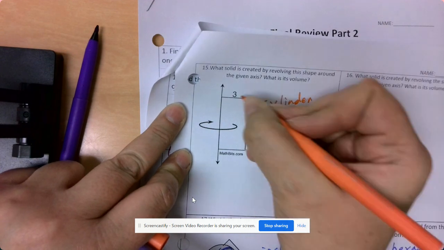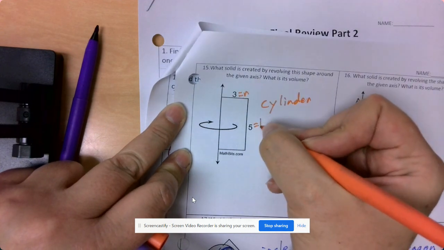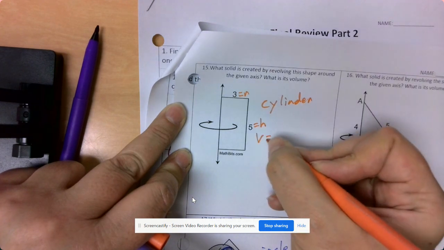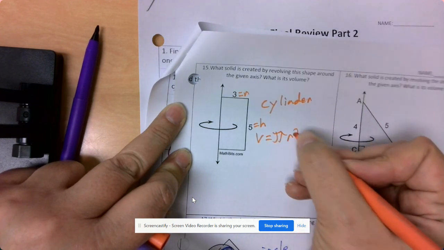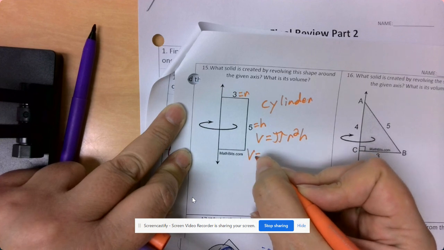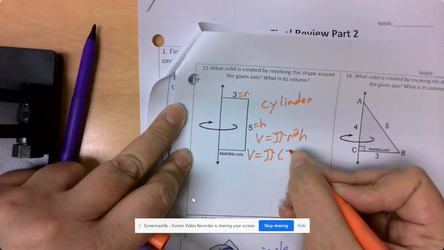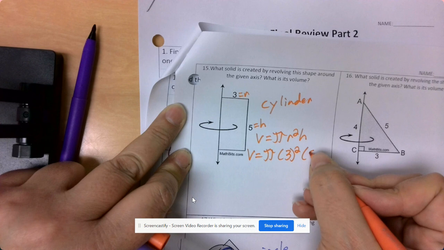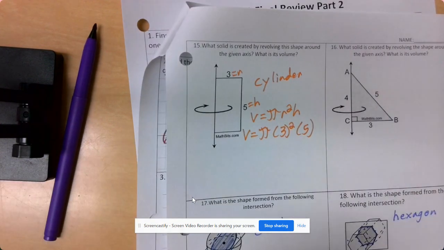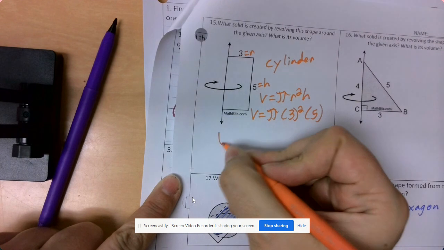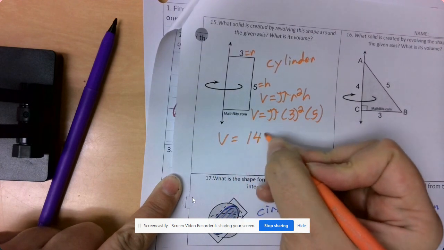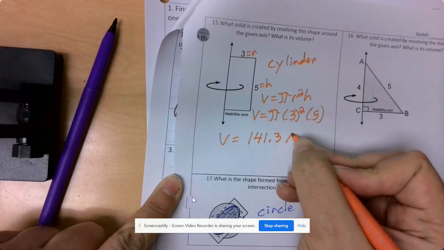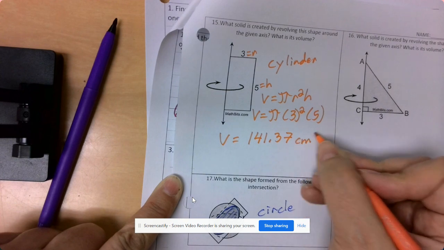Okay, so this would be the radius. This would be the height. So volume is pi times the radius squared times the height. Everybody writing the formula out just helps you remember what you're supposed to be doing with this. So we do pi times the radius times the height. And we get volume is equal to 141 and 37. And we'll just say it's centimeters.